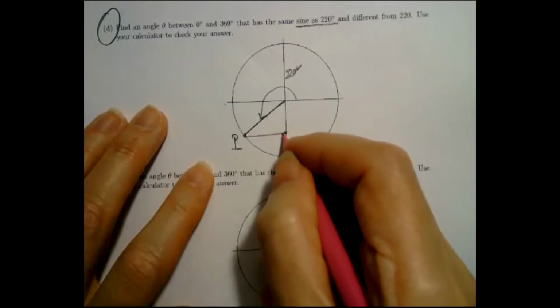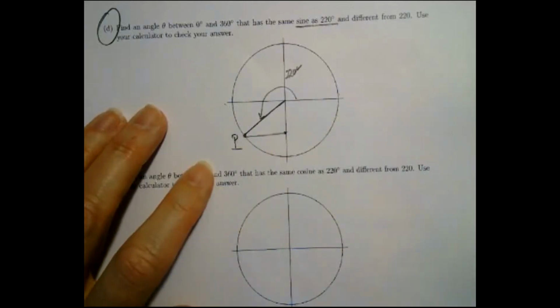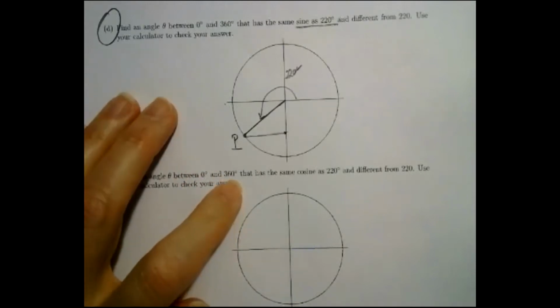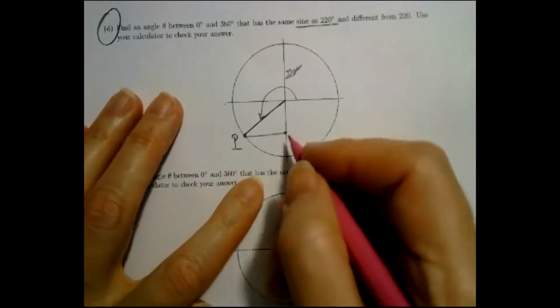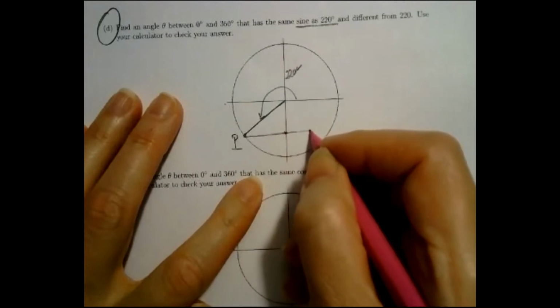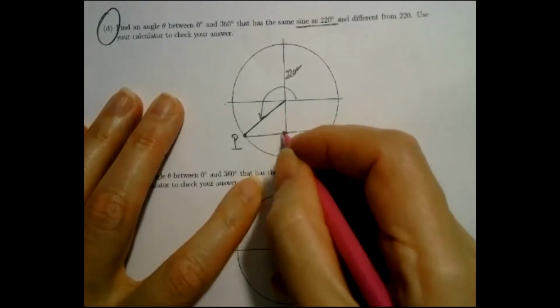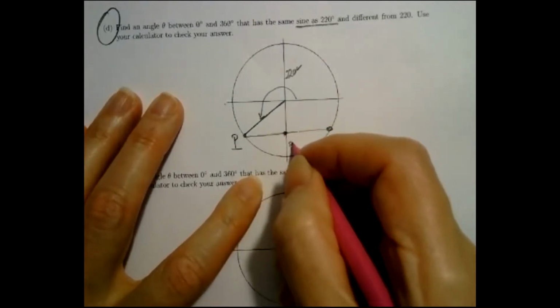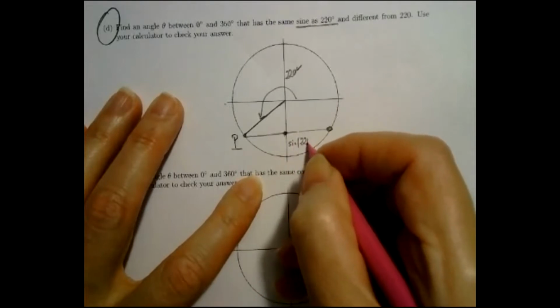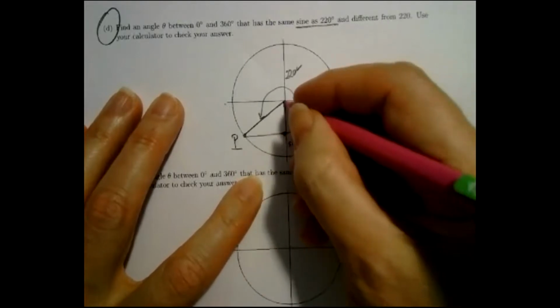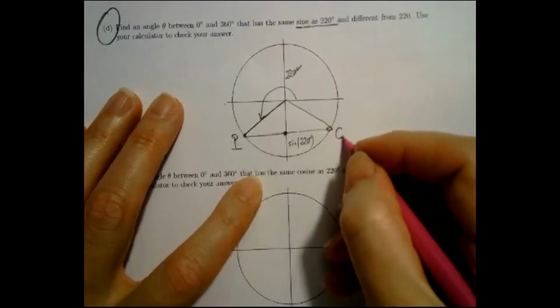That's the point P. Okay? Now, which point is Q? Q is going to be at 360 minus 40, which will be 320. It's going to be exactly right there. That's the point Q. It's going to be the symmetric point, because I want the same sine. Whatever this value is, that's the sine of 220. So the point Q is going to be right here.